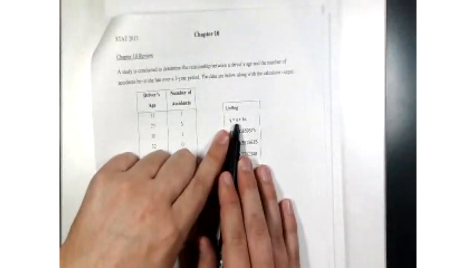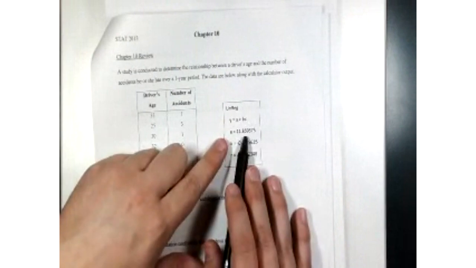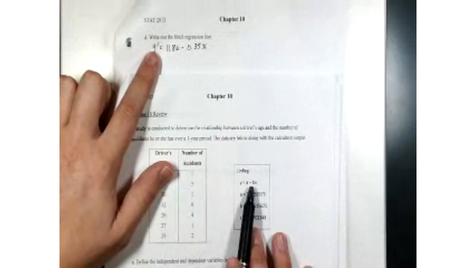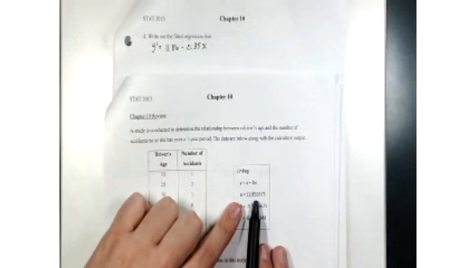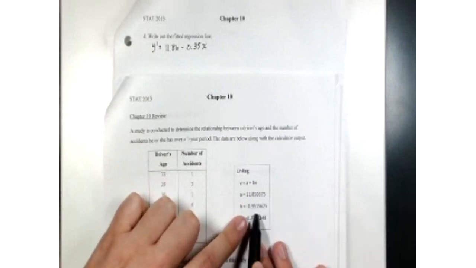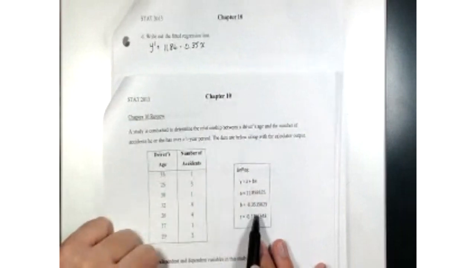And then the last 3 or 4, whatever parts it is. So it says write the fitted regression line. So it's just asking you, you have the regression line y equals a plus bx. You're given a and you're given b. So can you just write the prediction of y from that? So using that, we have y prime, the prediction, is equal to a. So that's 11.86. I just rounded to 2 decimal places. And then minus 0.35 times x. That's it.